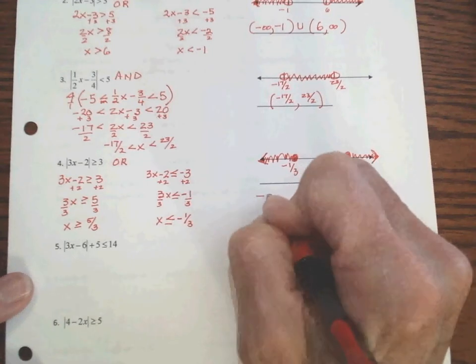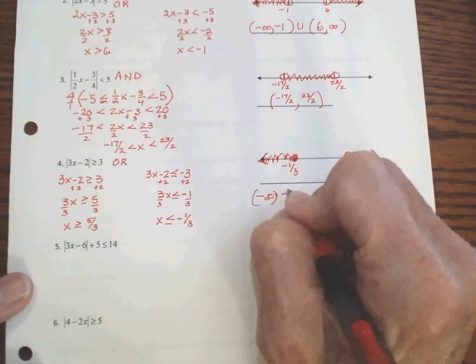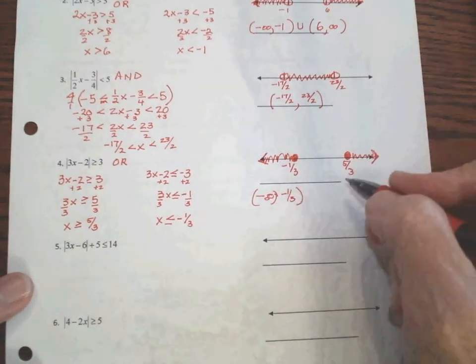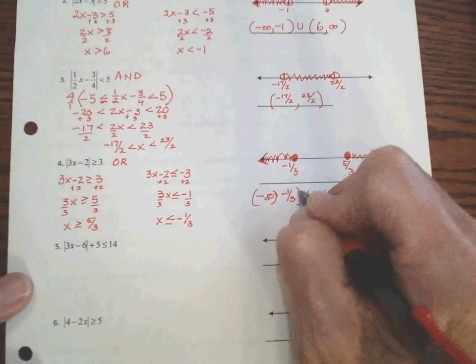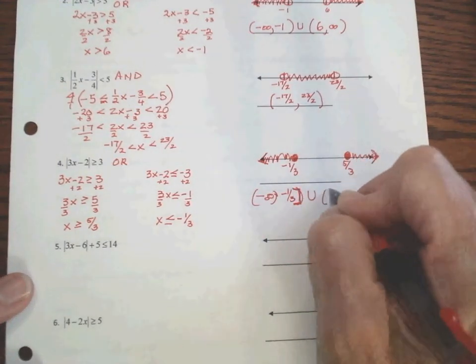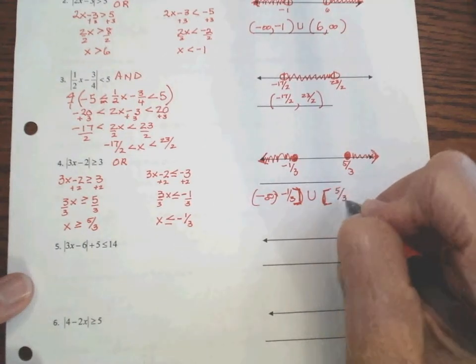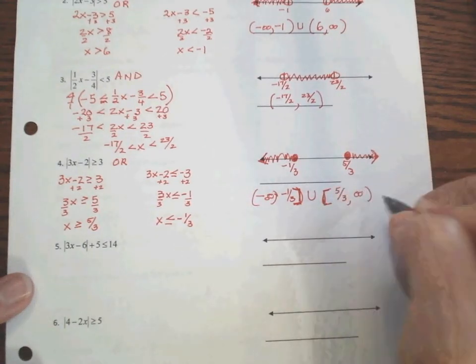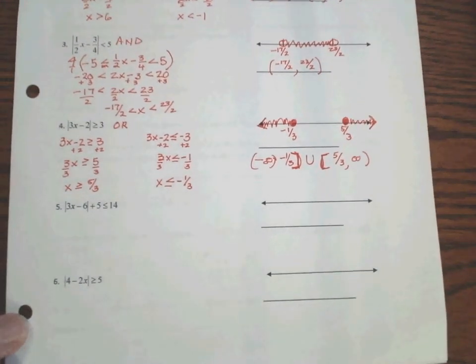Okay, so for interval notation, I really needed to move those lines down. So it's going to be negative infinity, comma, negative 1/3, and then union that with, bracket, that one. I made a mistake right there. Bracket 5/3, comma, infinity.